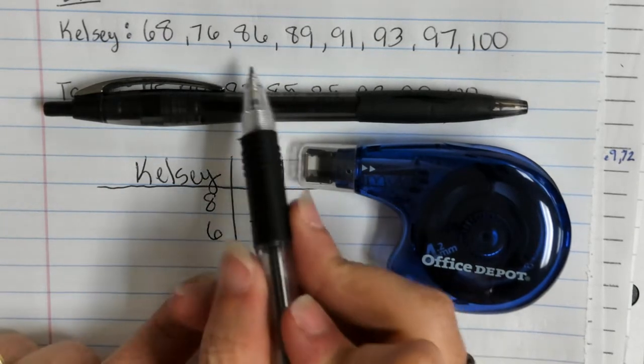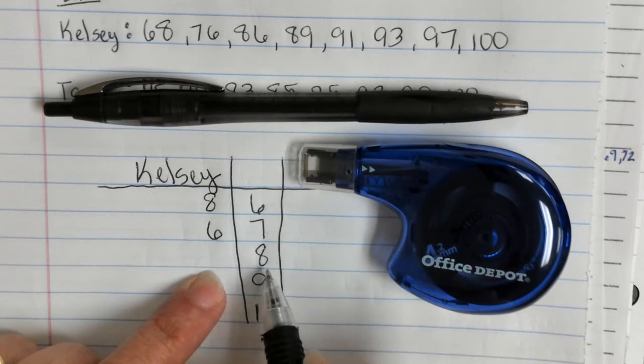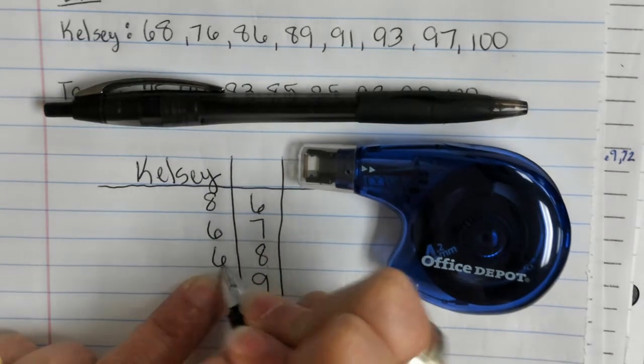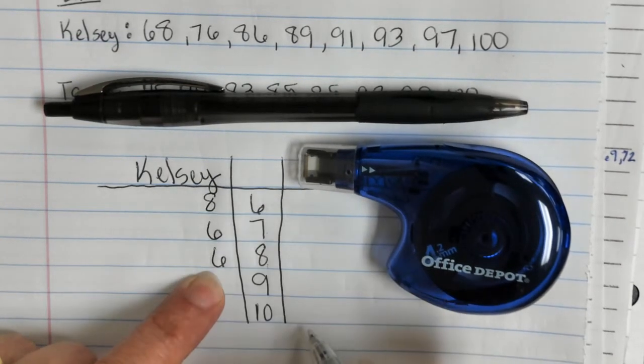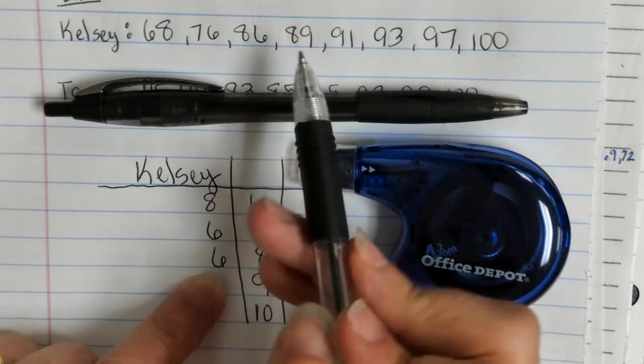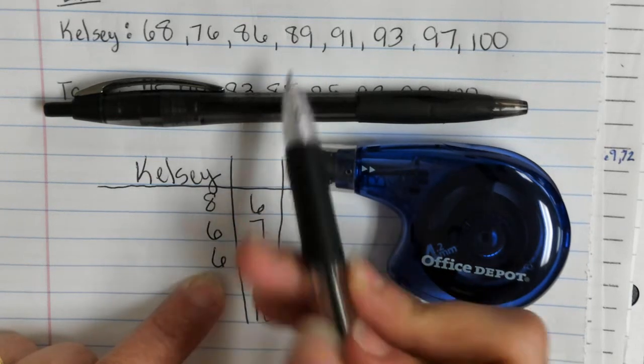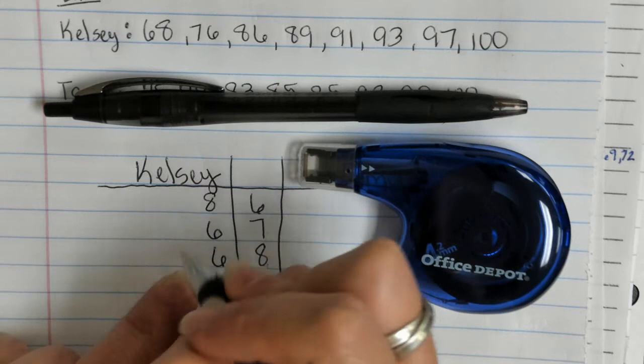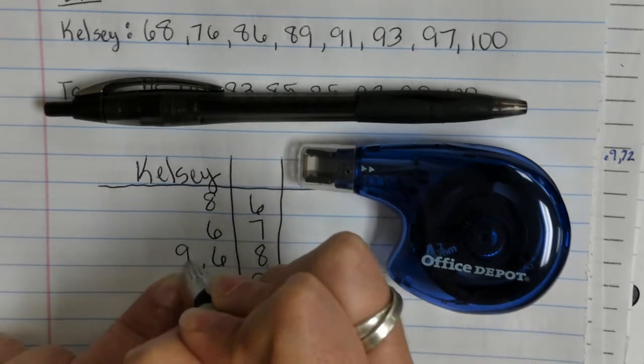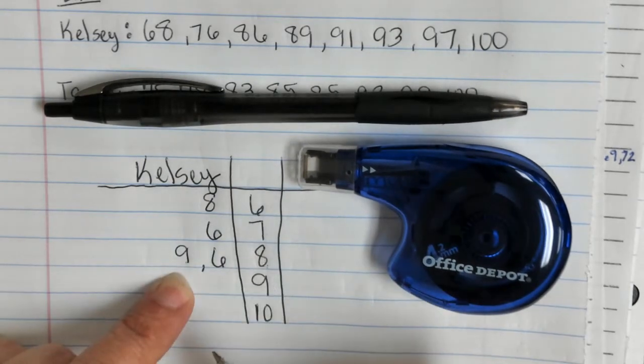Her next number is 86. So here's my 8, I need a 6 to represent 86. Then there's an 89. So I need an 8, but I also, over here, I got to have a 9 to represent 89.